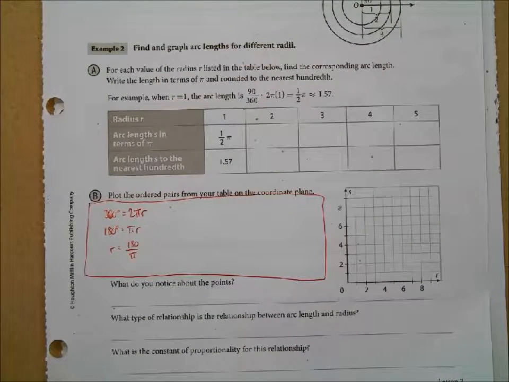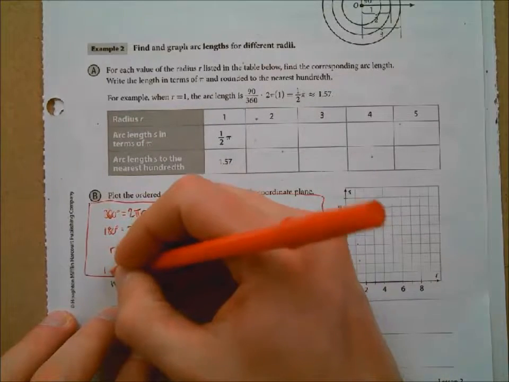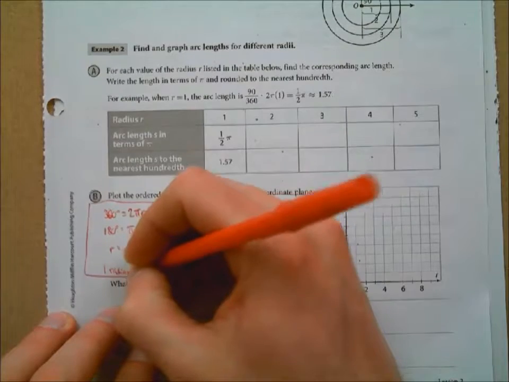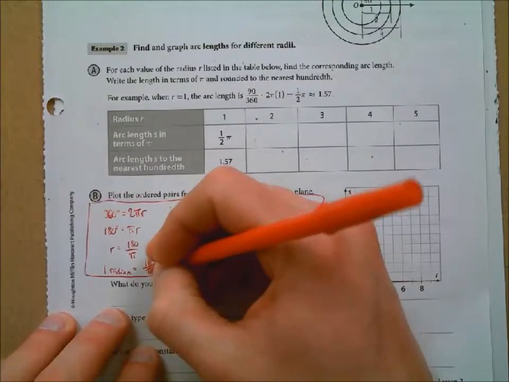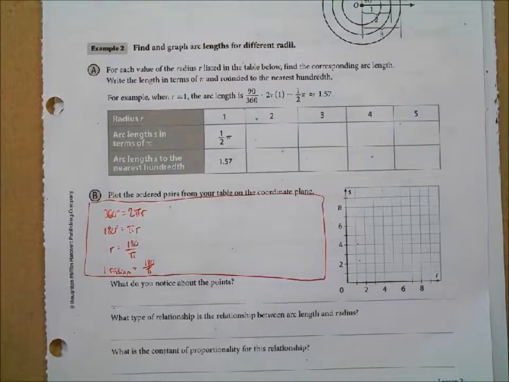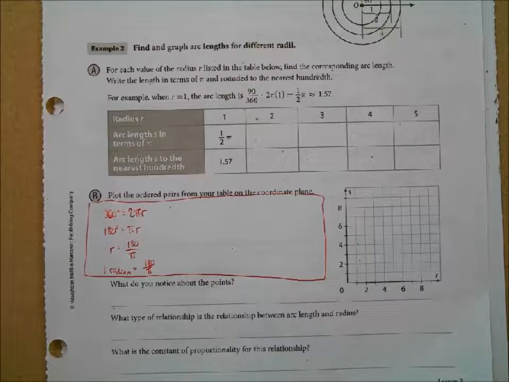And that is where we get the idea that 1 radian is equal to 180 over pi. It's a different unit of measure to measure the outside of a circle.